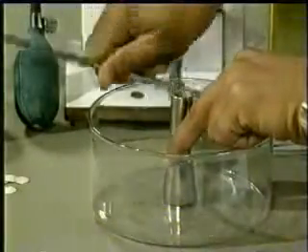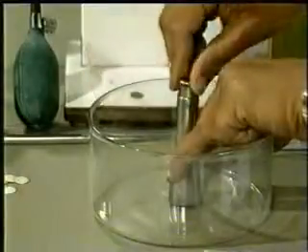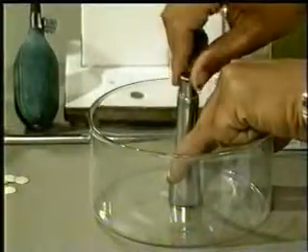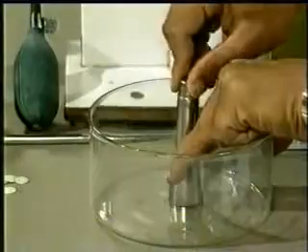Insert the plunger till the plunger collar is in contact with the top of the cell.